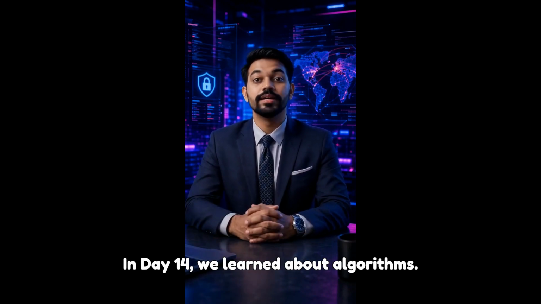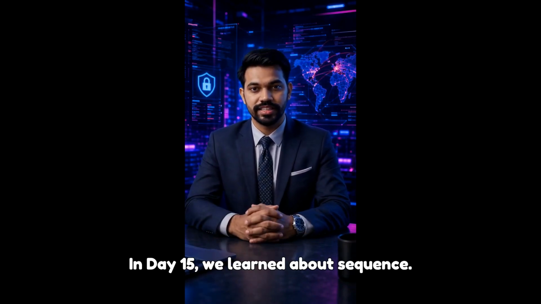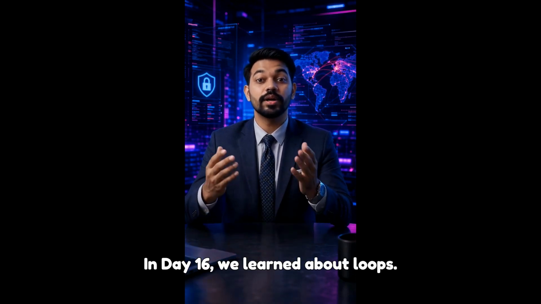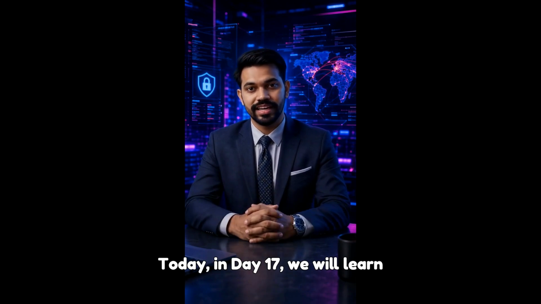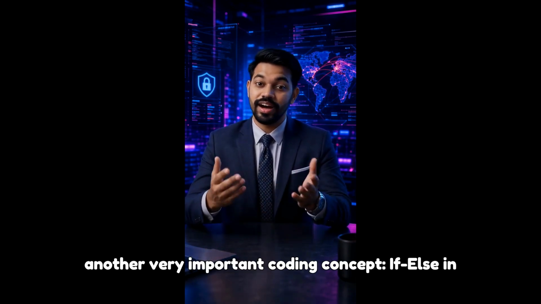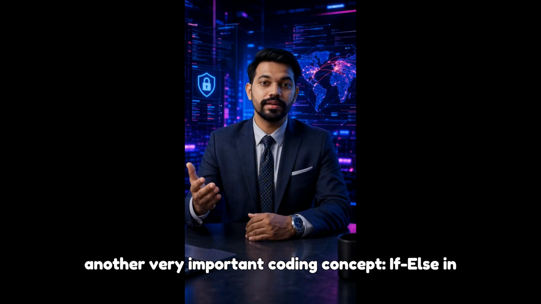In day 14, we learned about algorithms. In day 15, we learned about sequence. In day 16, we learned about loops. Today, in day 17, we will learn another very important coding concept, if-else in coding.